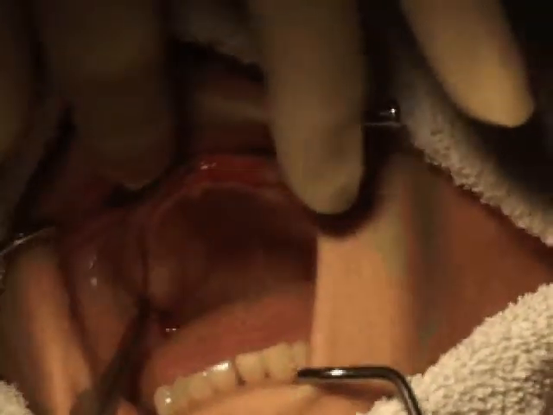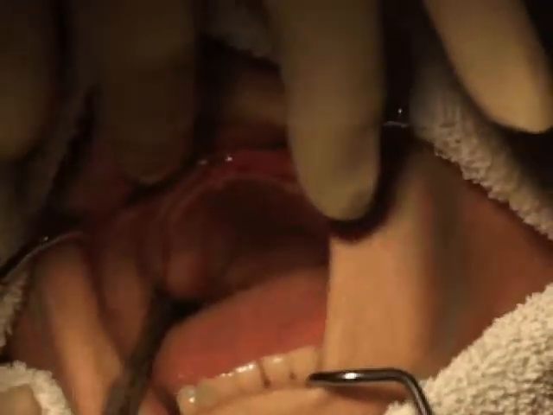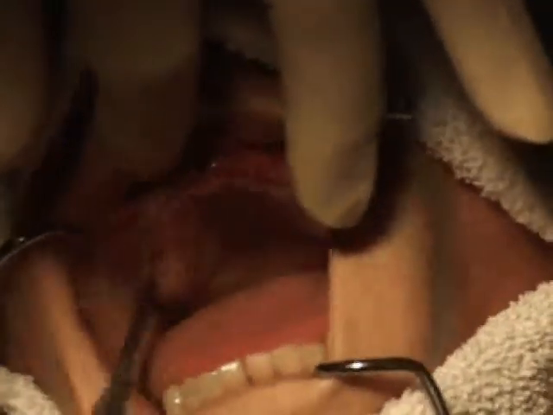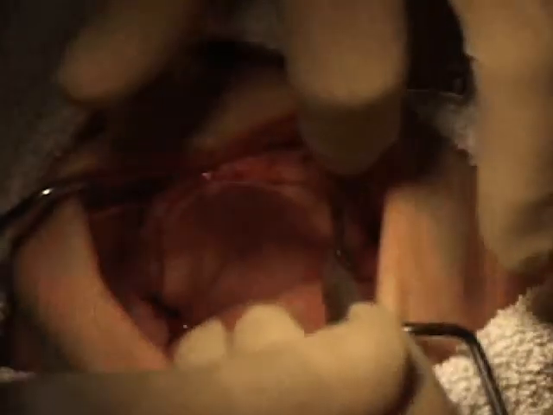The posterior right relieving incision is in the posterior lateral part of the tuberosity. The left releasing incision is done again contralaterally along the posterior lateral part of the tuberosity.